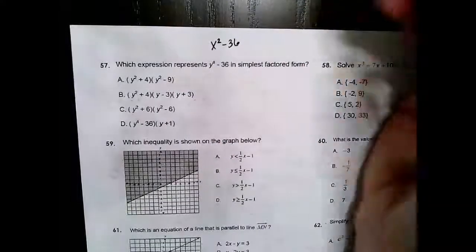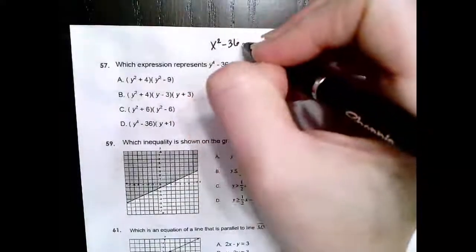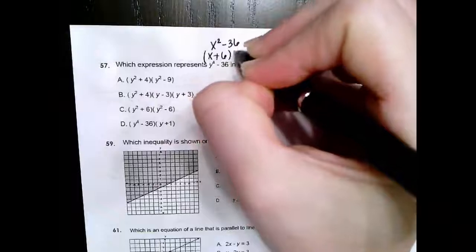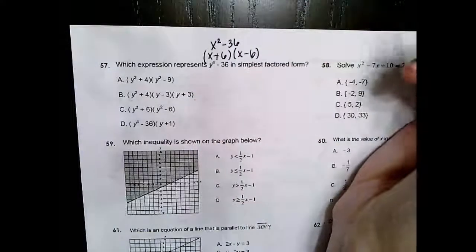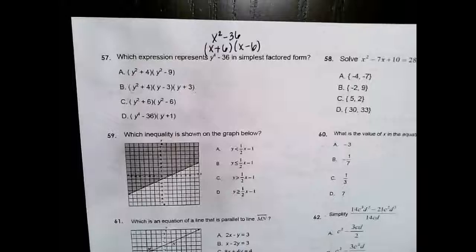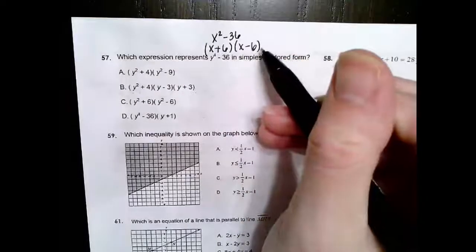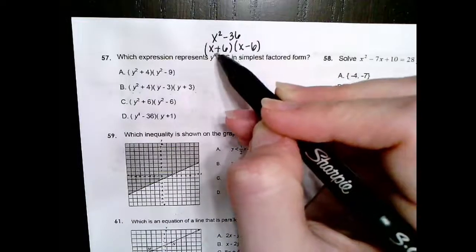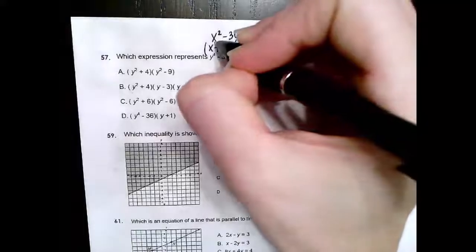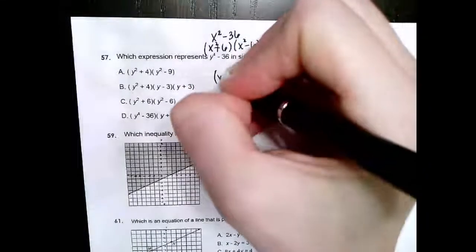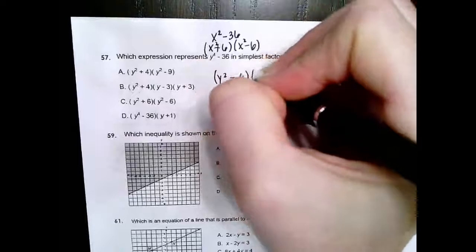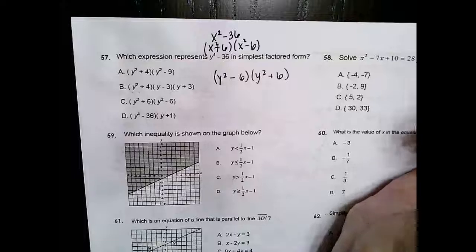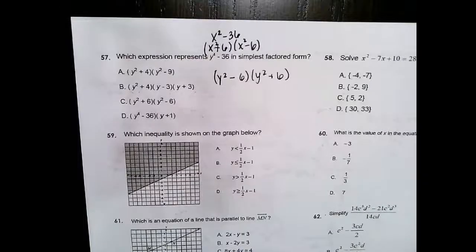What would that become? That is a difference of squares, so the only things that multiply to a negative 36 that's going to get rid of our middle term are a positive 6 and a negative 6, right? A plus 6x and minus 6x will get that middle term to 0, and then we would have negative 36. So instead of it being x to the second, we basically have x to the fourth, y to the fourth. So the only thing I would have to do additionally here is put a little 2 up top in my y's. So it's y squared minus 6 times y squared plus 6. And we can't take this any further, so your answer here is C.